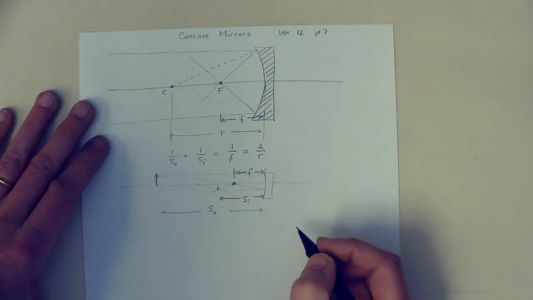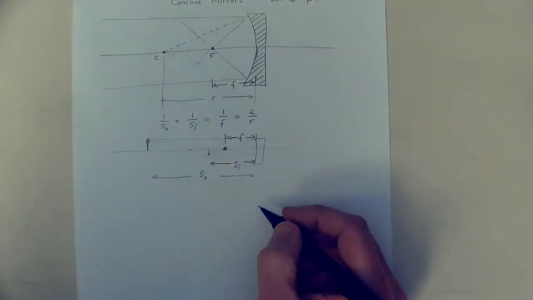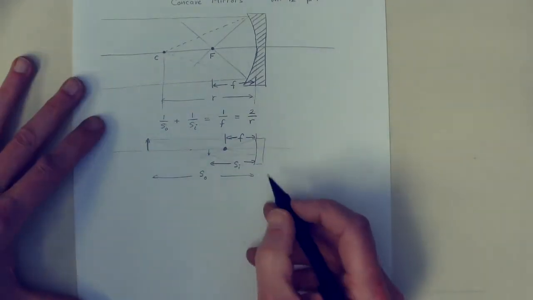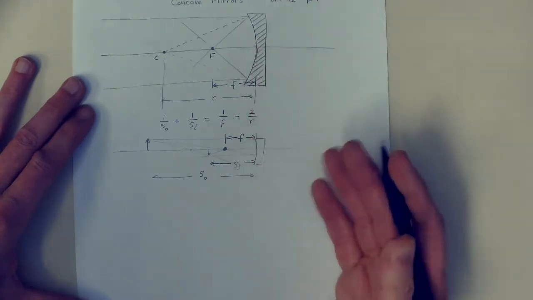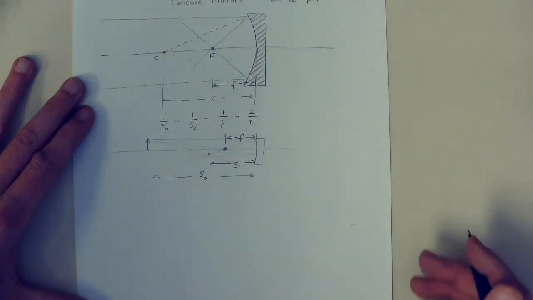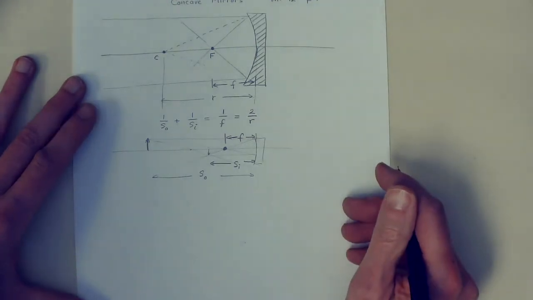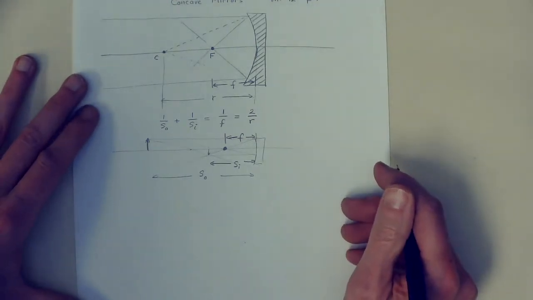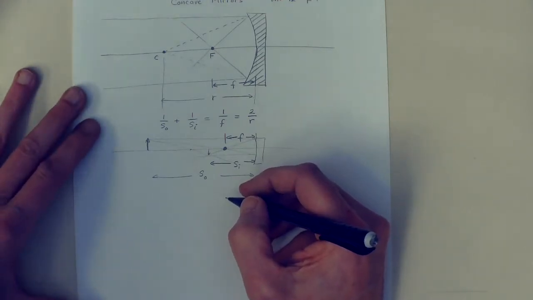You can, of course, have negative numbers. You can form an image that's behind the mirror. That's what happens, for instance, when you just walk up to an ordinary mirror. The image that you see of yourself is behind the mirror somewhere. And in that case, the image distance is negative. Let's do a case like that.